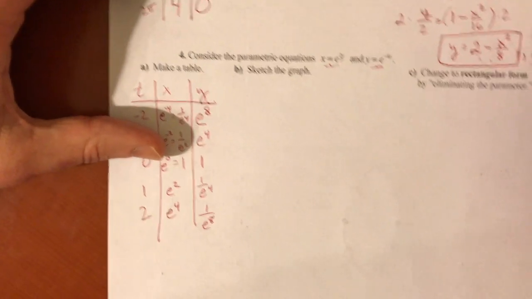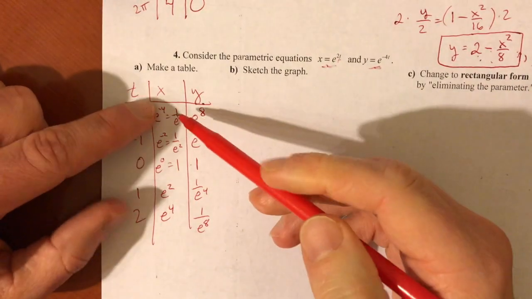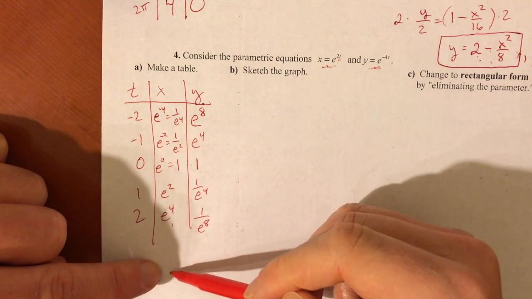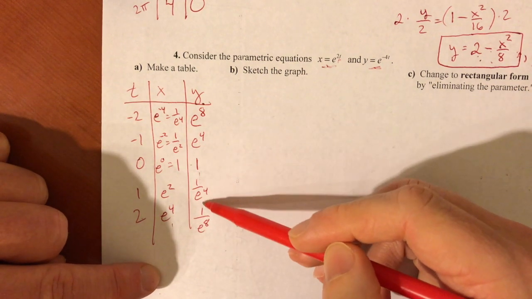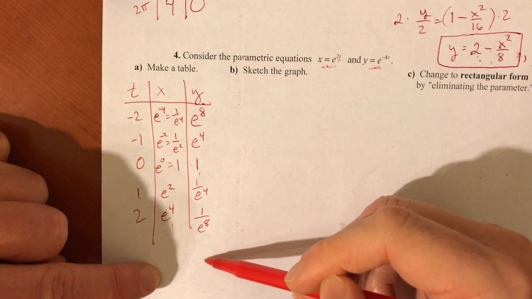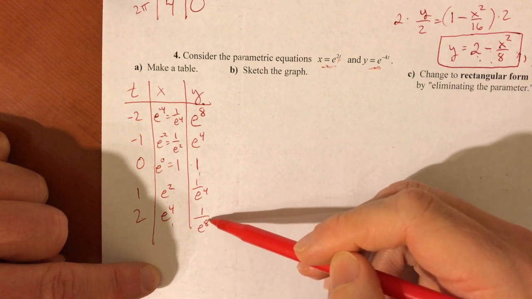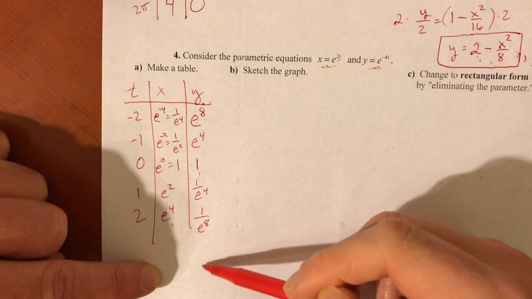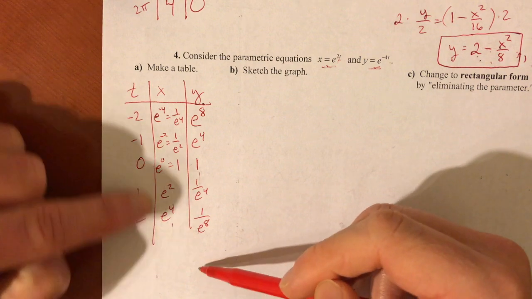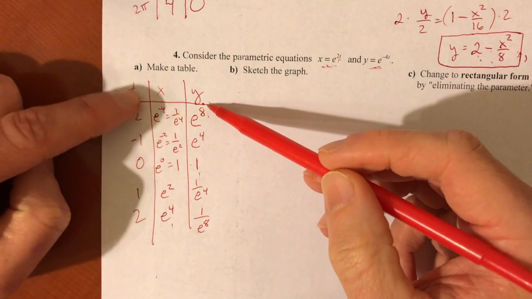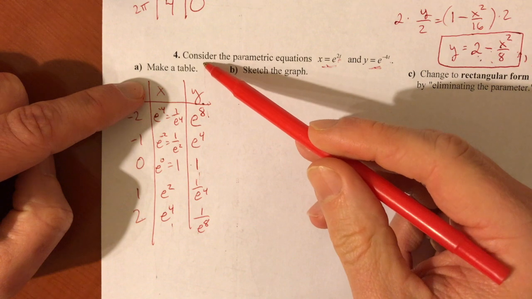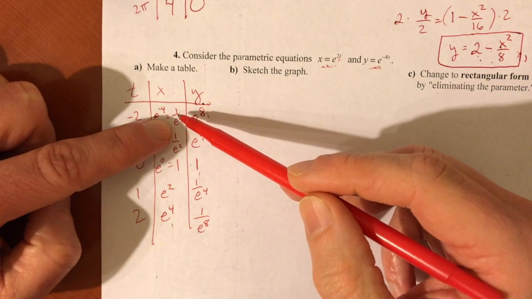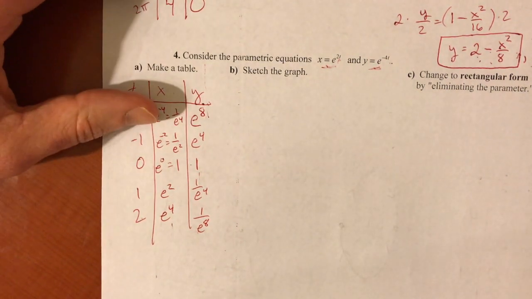Okay, so I think you have an idea at least of what's happening. As you plug in bigger and bigger t values in this direction, the x value is just going to get huge, while the y value is going to get very, very small, but it's never going to get to 0. You're just going to keep getting 1 over e to the blah, blah, blah. If you plug in 3, 1 over e to the 12th, 1 over e to the 16th, etc. It's never going to get to 0. And in this direction, it's the exact opposite. y is getting infinitely large, and x is getting infinitely close to 0, but never going to get there and never going to be negative.